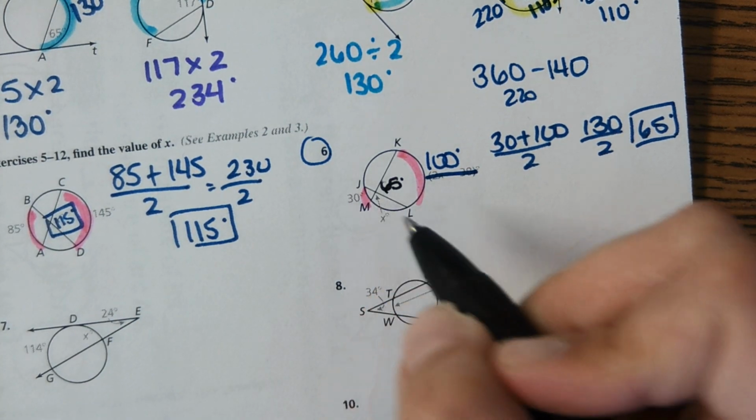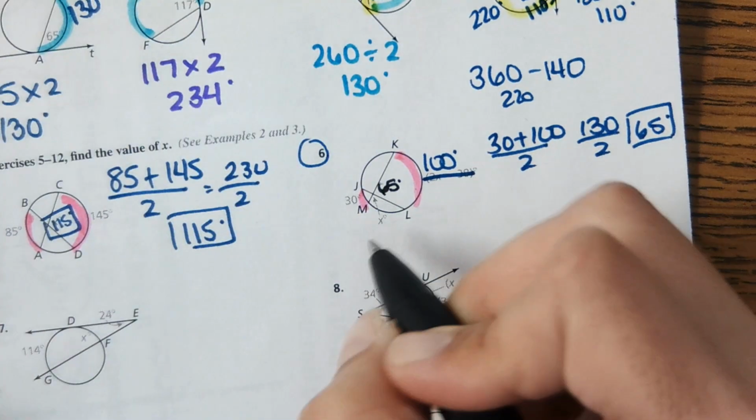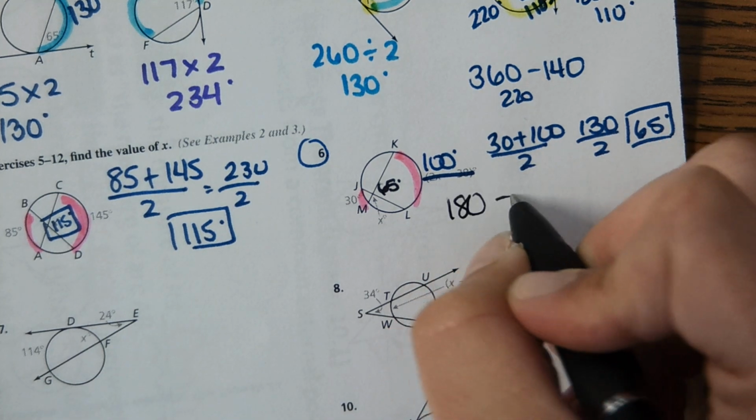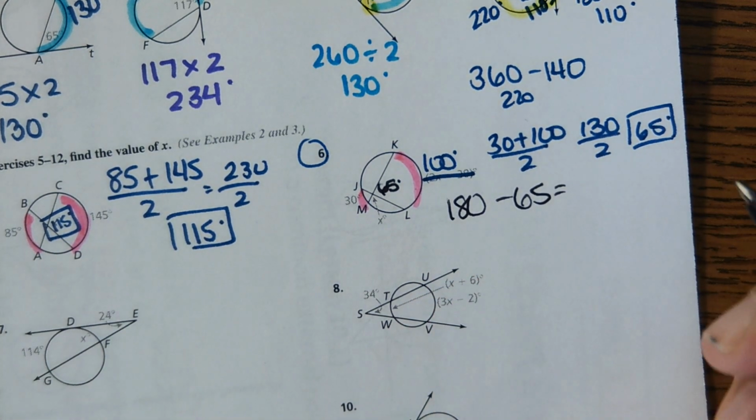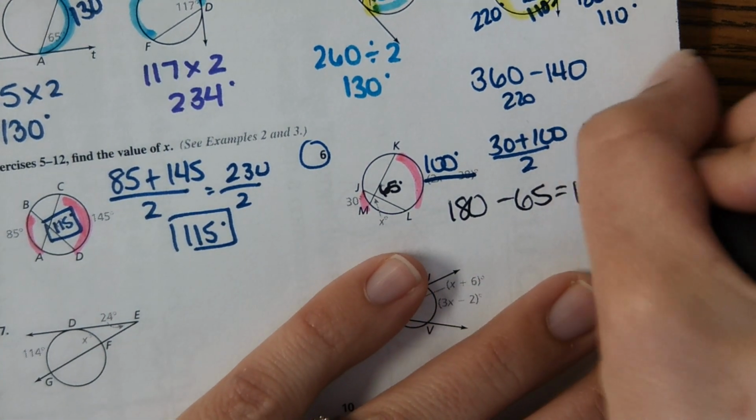And then these 2 angles are supplementary because they form a straight line. So to find x, I have to do 180 minus 65. And that gives me 115 degrees.